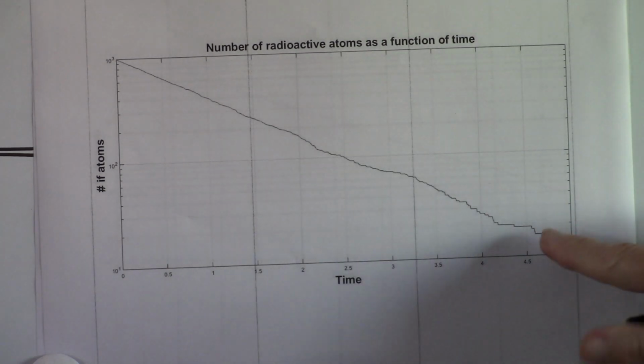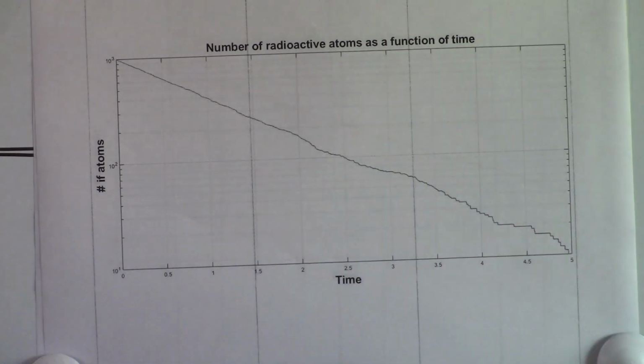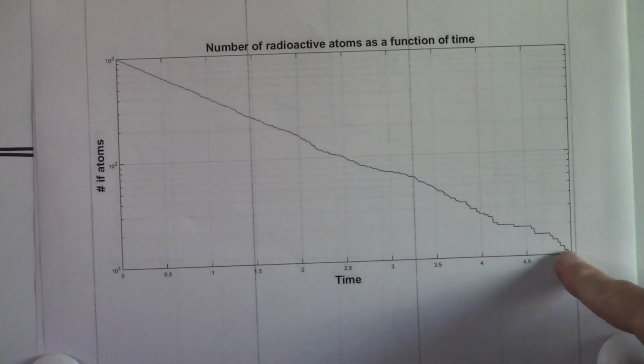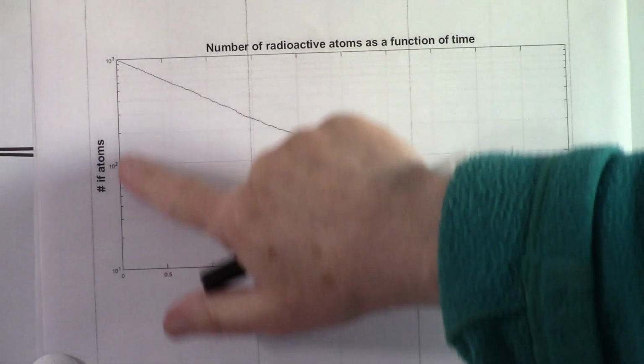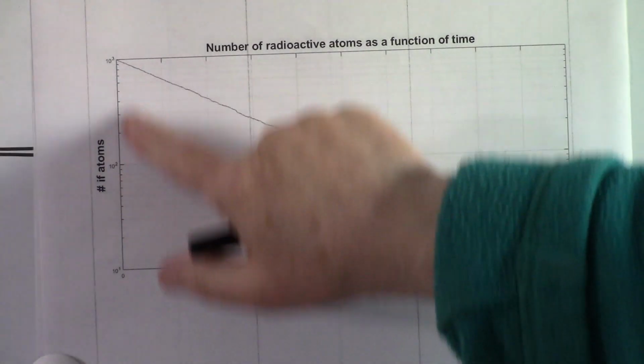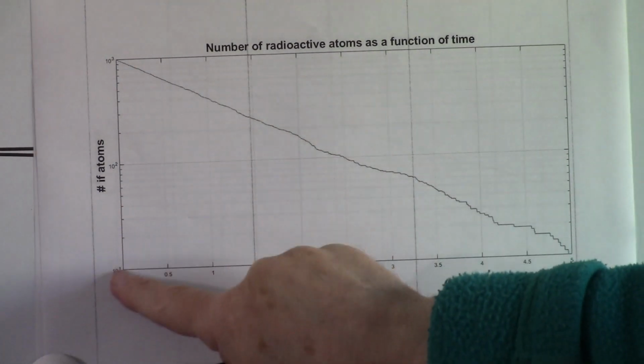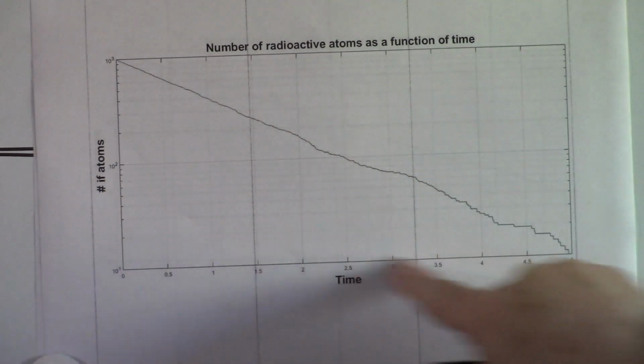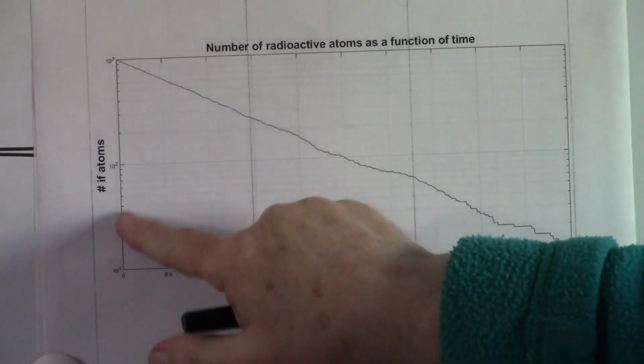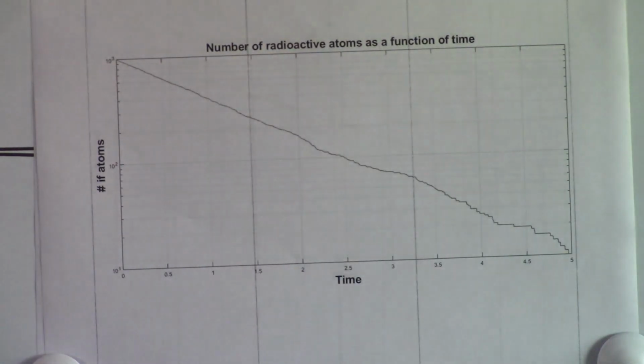Yes, because at every such step, the number of atoms decreases by 1. And the height of these steps increases because here we have not uniform grid but logarithmic grid. Here you have this distance from the time axis is proportional to decimal logarithm of n.